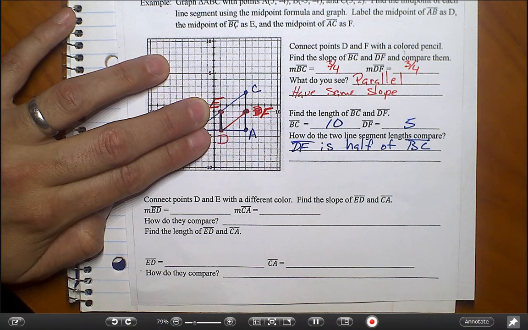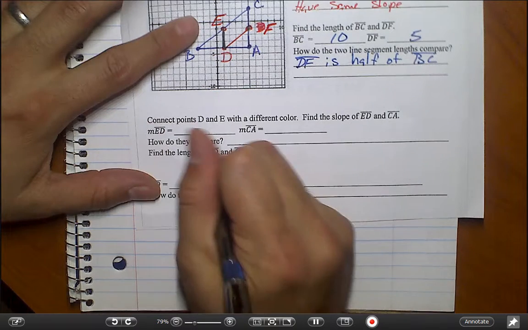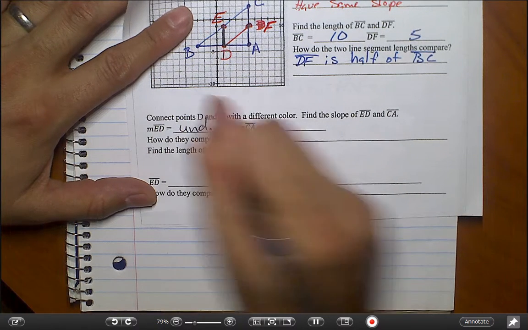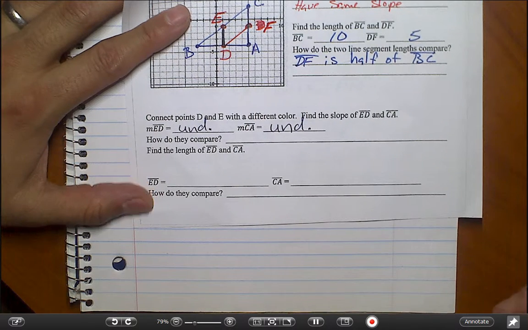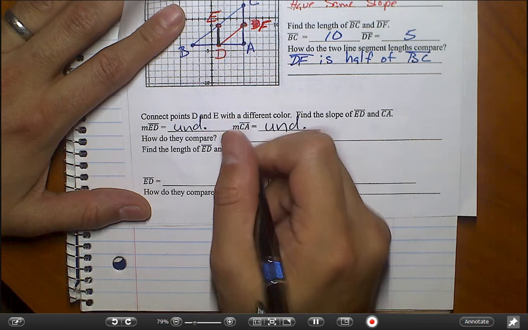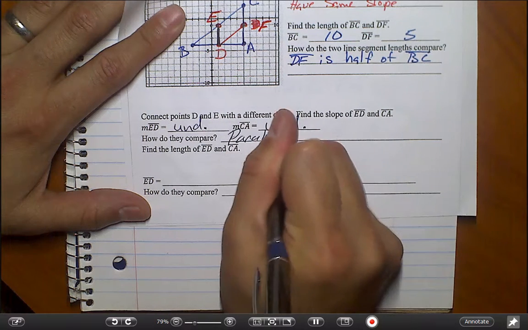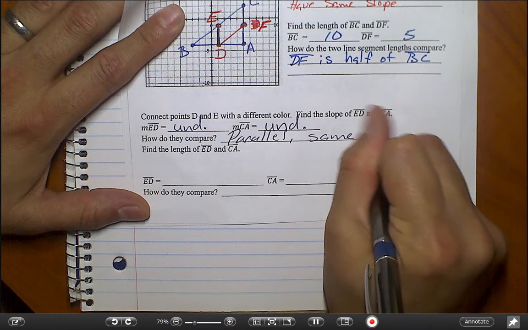Does that make sense? Okay, good. So I'm going to put in here undefined. I'm going to abbreviate for my notes here. How do they compare? Lines are parallel, and same slope.